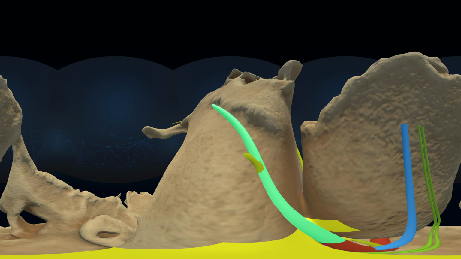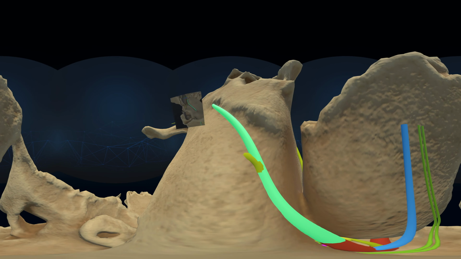It then continues within the infraorbital canal to emerge from the infraorbital foramen. While in the infraorbital groove and canal, the nerve gives origin to two branches, the middle superior alveolar nerve and the anterior superior alveolar nerve, respectively.